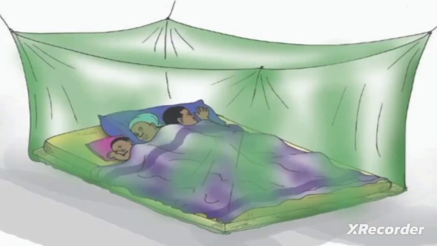So, way number 1, malaria can be eradicated or controlled in the community where we are living by sleeping under a treated mosquito net. Sleeping under a treated mosquito net can help to eradicate, control, or eliminate malaria. The mosquito net has chemicals, or the mosquito net is treated.